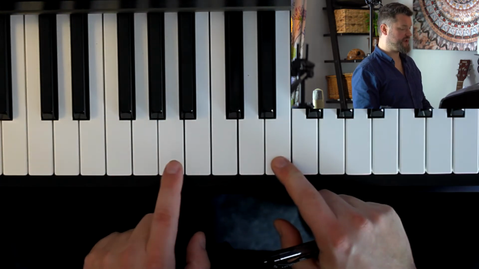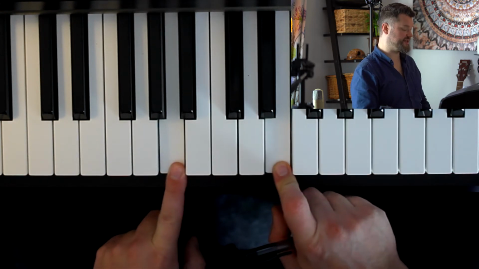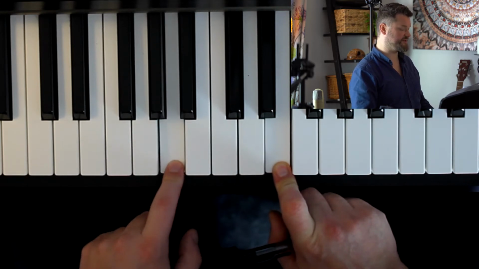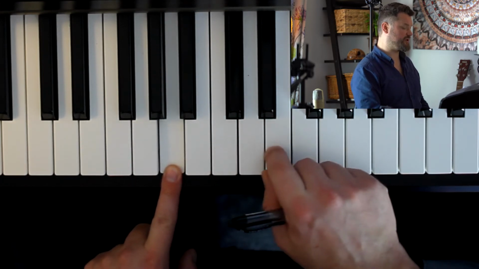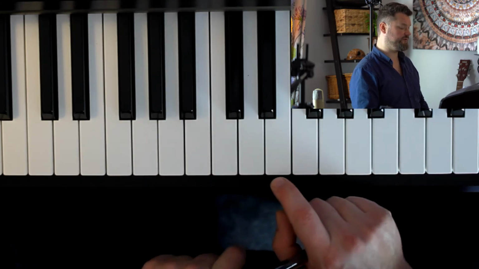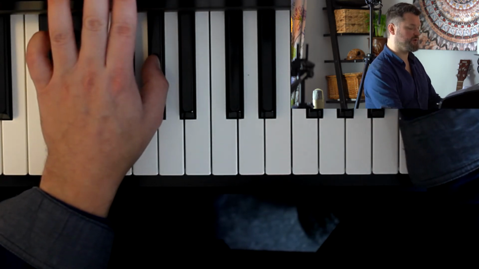Then from A to E. A is a couple of notes lower than middle C, and E is a couple of notes higher than middle C. So 1, 2, 3, 4, 5. So that is fifth as well.